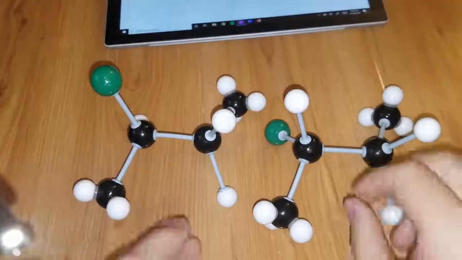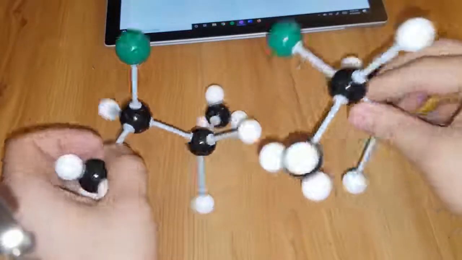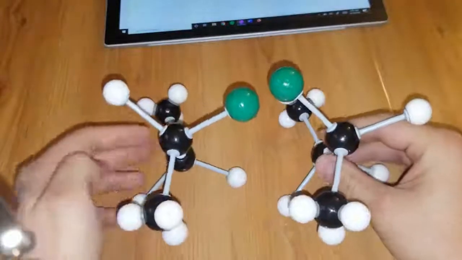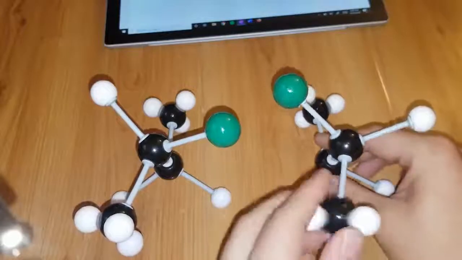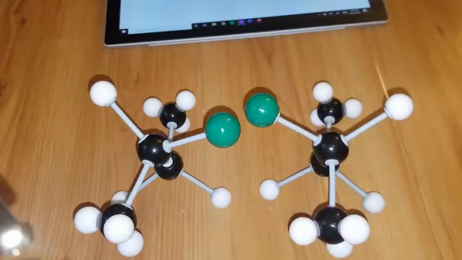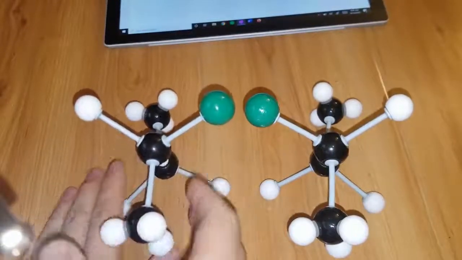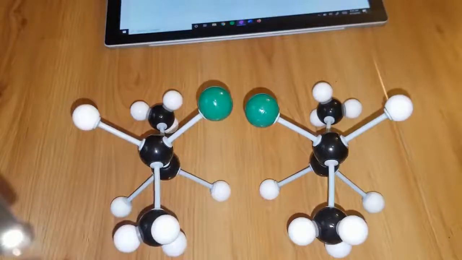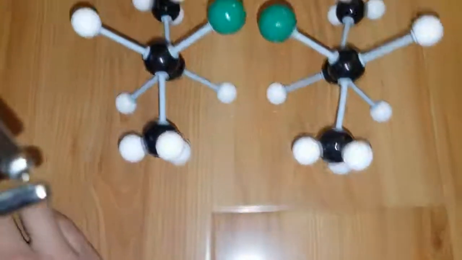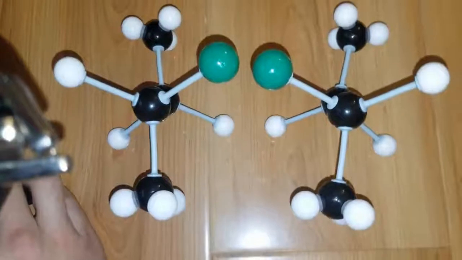And so we've got our 2 zigzag formats, and then if we think about the Newman projections here, just lay them down something like that. Let's see, maybe I get a more overhead picture.